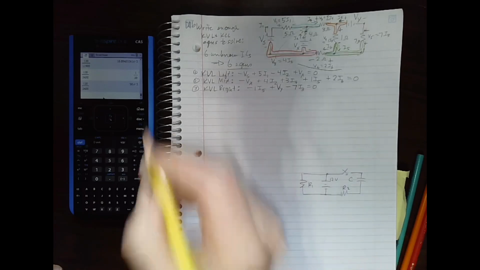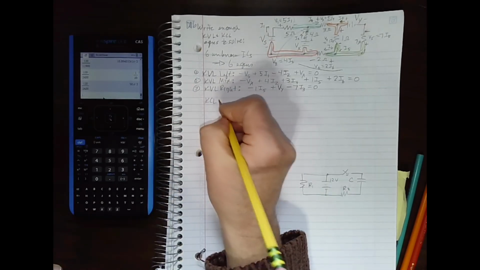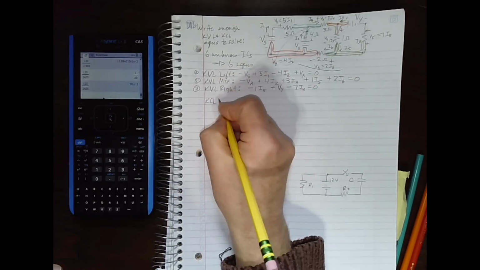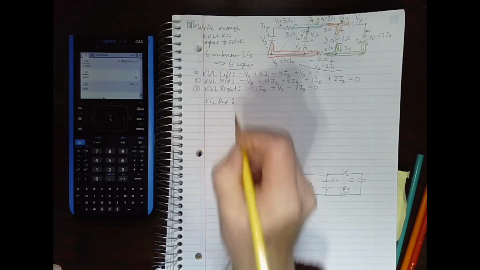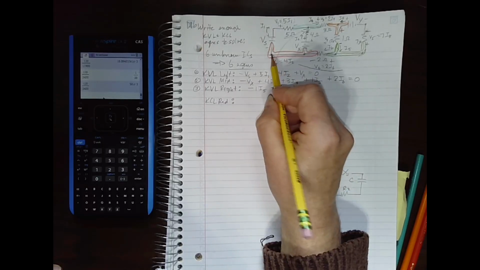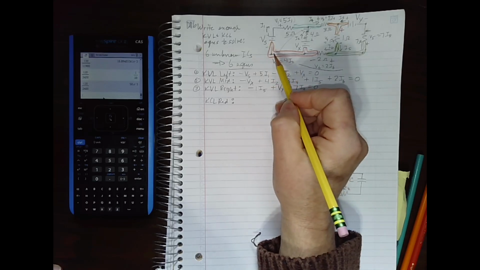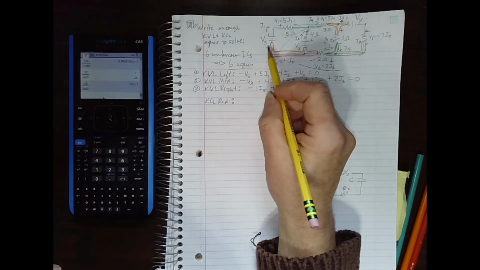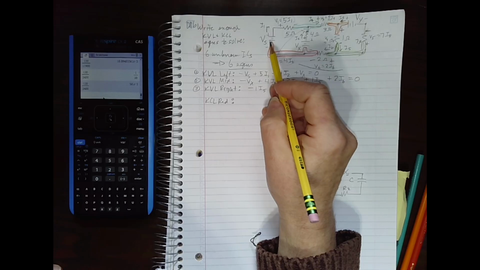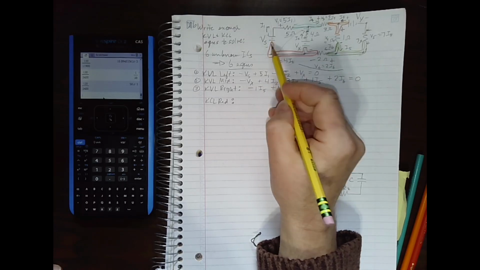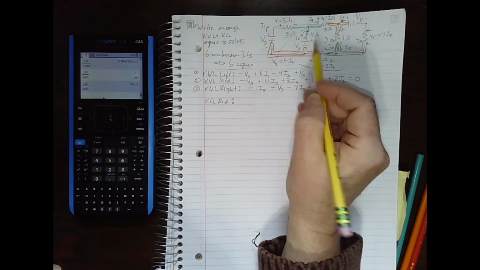And so let's write some KCL. So let's do KCL red. We'll call it KCL red. Bottom left here. So what do we have? KCL, we're doing in equals out. So I1 goes up through this voltage source, so it's coming out of this node.